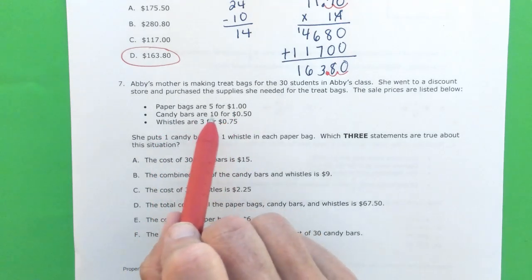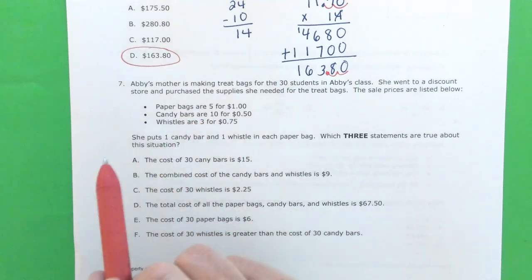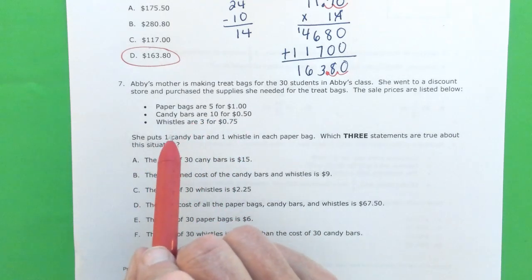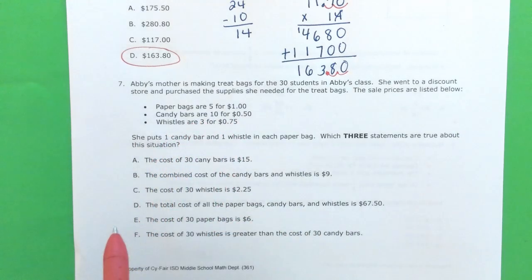How old are these candy bars? Oh, you might be careful with that. That's really, really cheap.